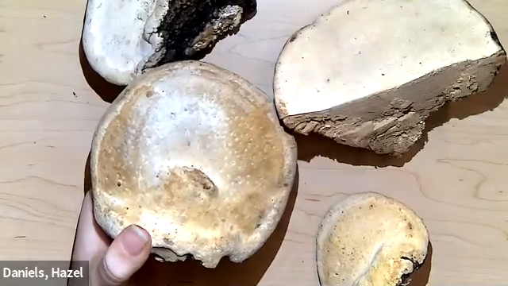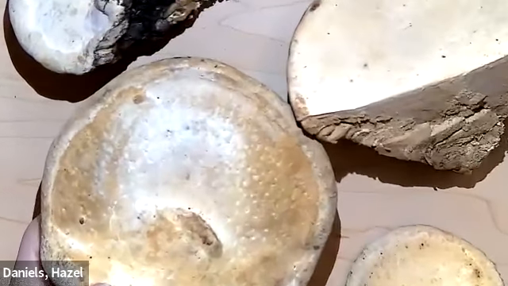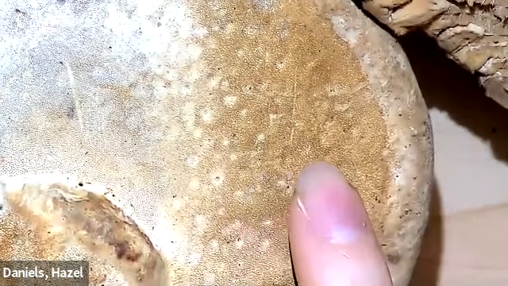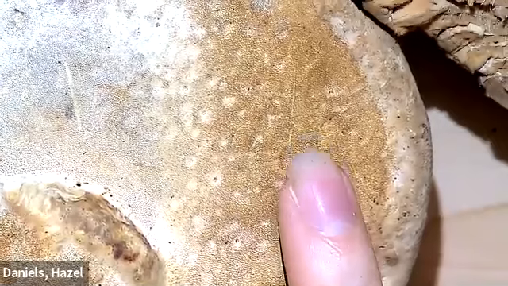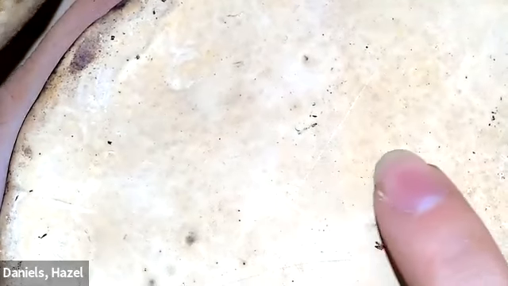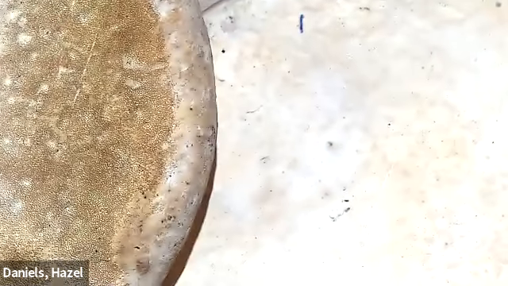Let me see if I can get this with a zoom. Okay. Yeah, so you can see here the pore surface is very visible in this particular example. While in this sample, it's actually obscured by this sort of white layer. This to me is pretty typical for what I see in the field, but again, both options are possible. So let's get both in there.